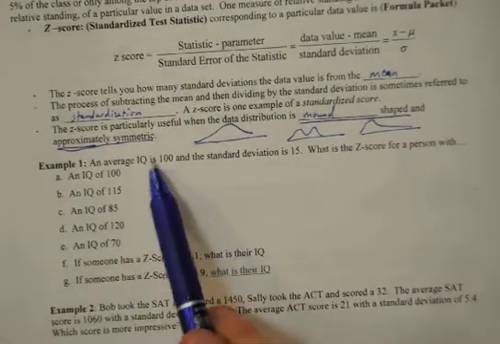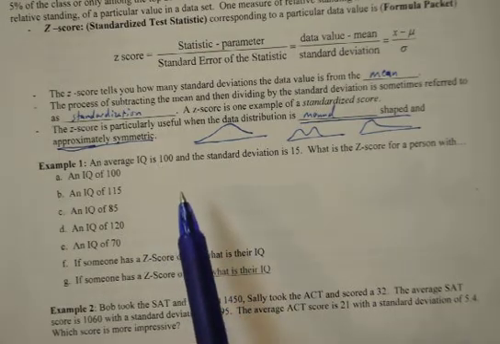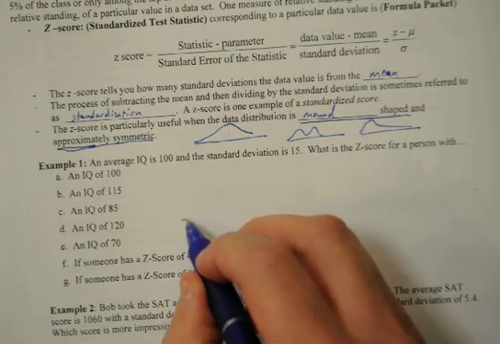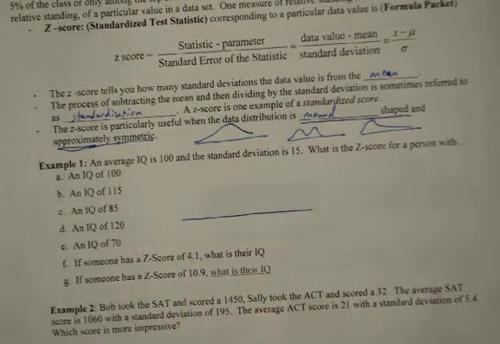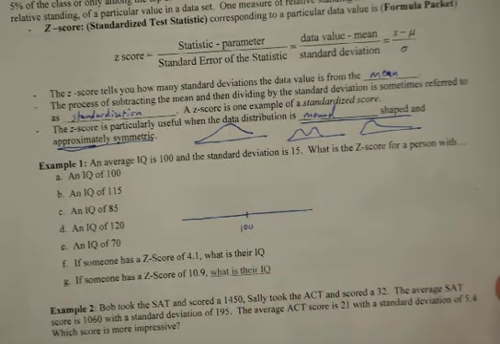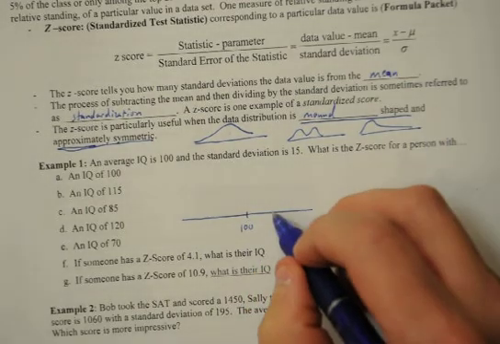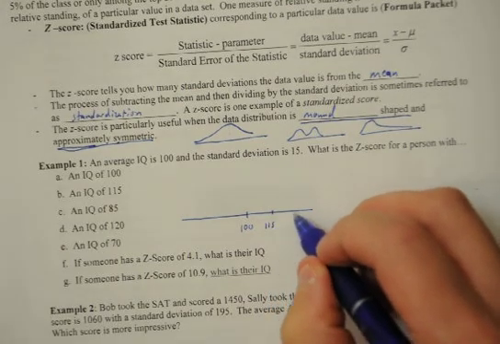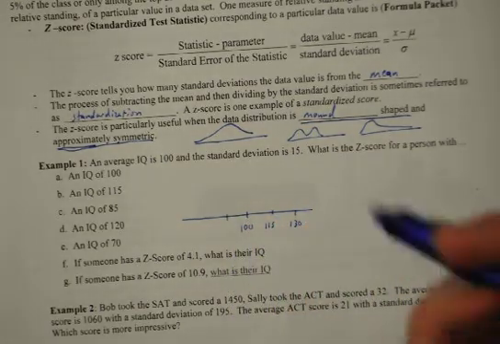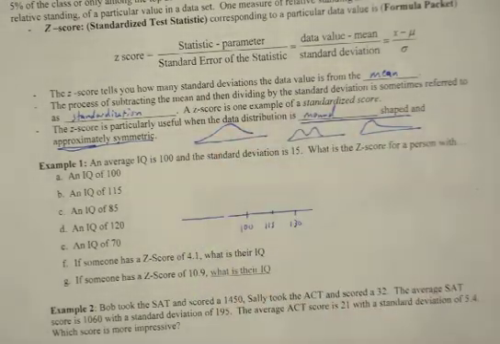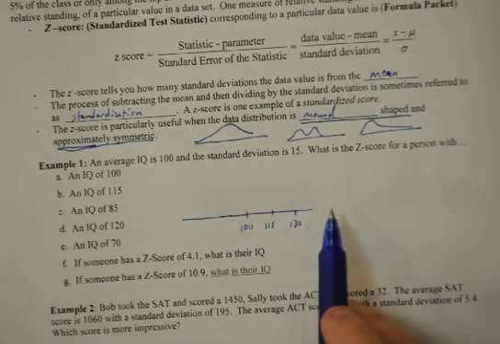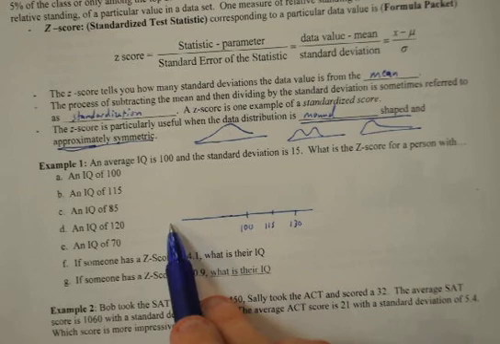For example, IQ is mound-shaped and symmetric. Here's what IQ looks like if we were to have a distribution. The typical IQ is 100. The standard deviation is 15. Some people would test higher than typical, those would be these people. And some people would test lower than typical.